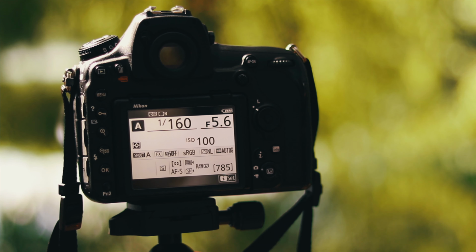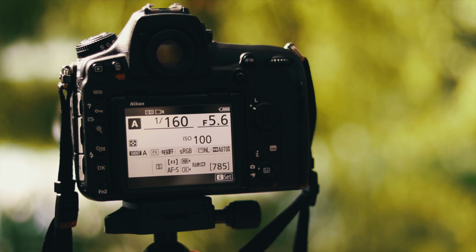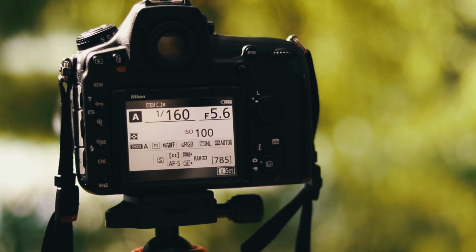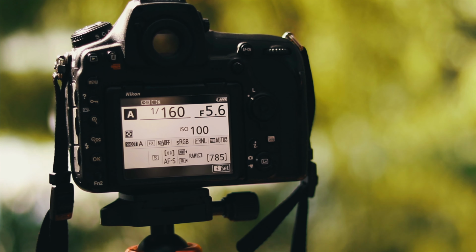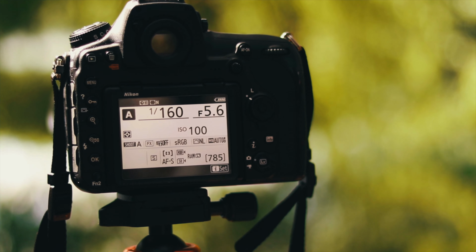Okay guys, I've got my screen set up for you here, as you can see. If you look down the bottom here, it says A there. That means I'm shooting on aperture priority mode. If you're shooting on a Canon camera, just be aware that that's AV mode. You can find the little turnstile at the top. If you switch that to AV mode, that's how you know you're on aperture priority mode.